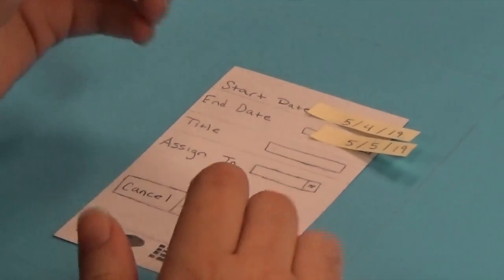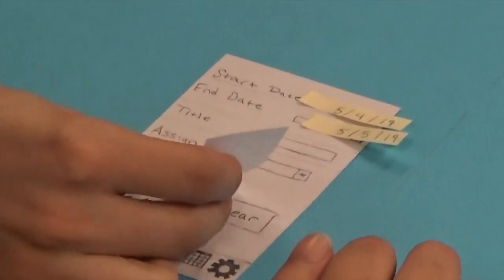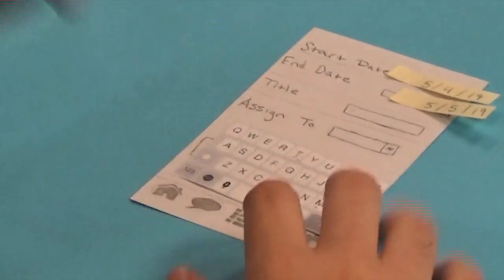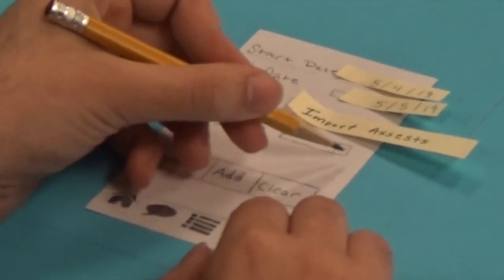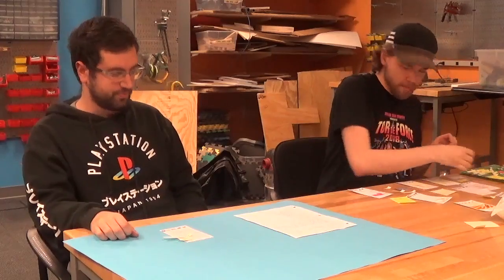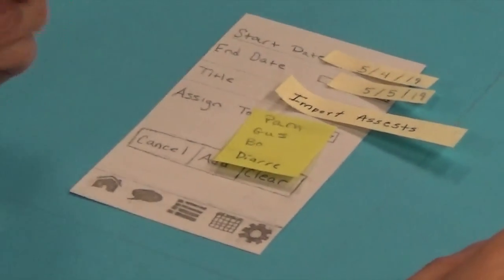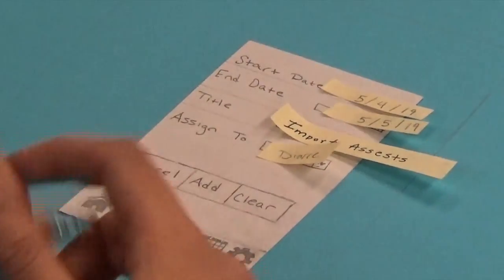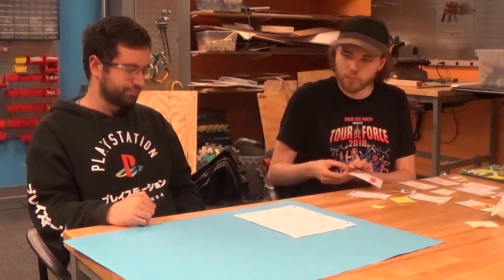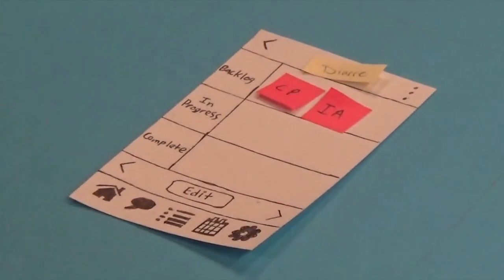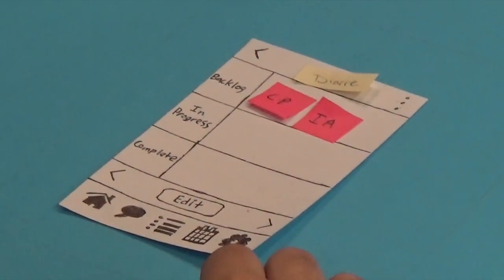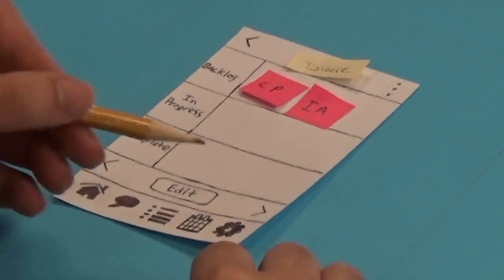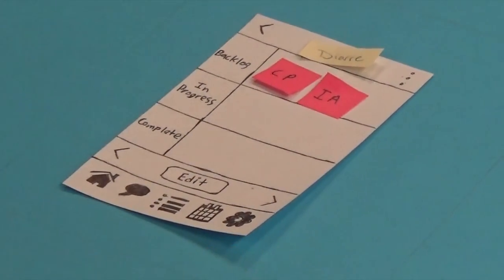Okay, and I'm going to add this task's title, and I'm going to title it Import Assets. Okay, and I'm going to click the drop down to assign it to someone. And I'm going to assign it to Diarre as well. Okay, and I'm going to go ahead and add that task. Okay, looks like I'm done adding him, so now it looks like I have to click the arrow to go to the next person to add their tasks.